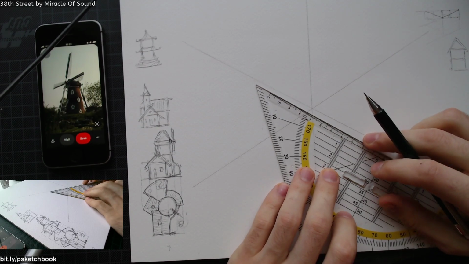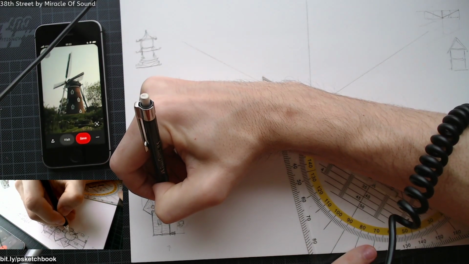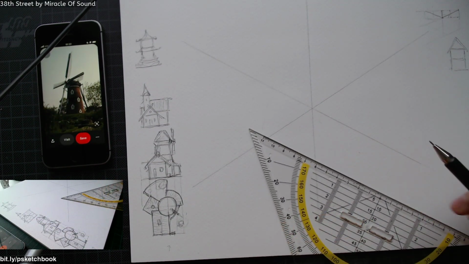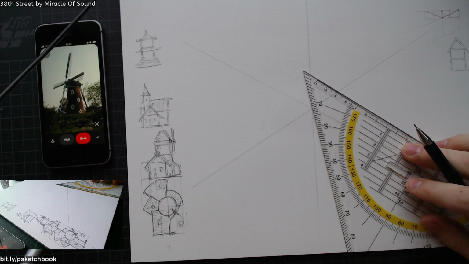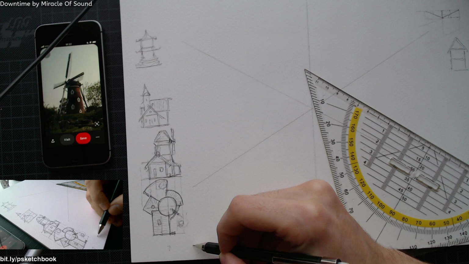That's actually really easy. It just needs some time. So I think I will draw it maybe from this angle.